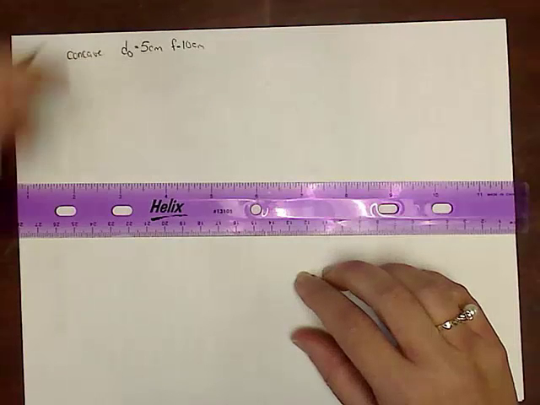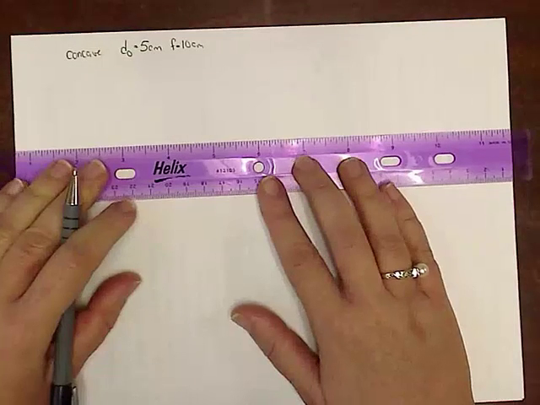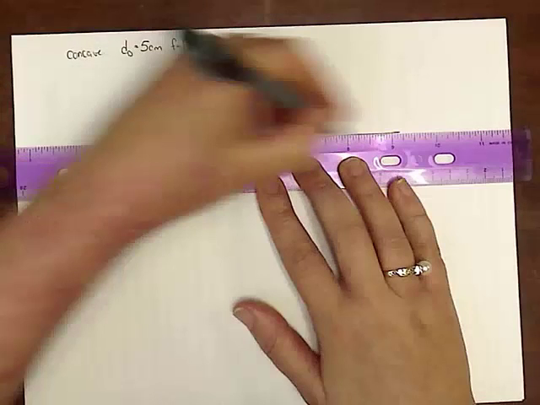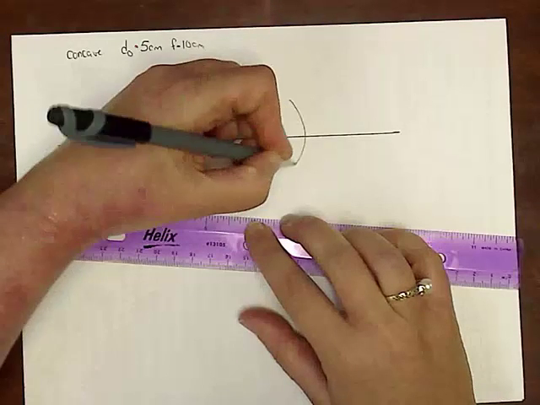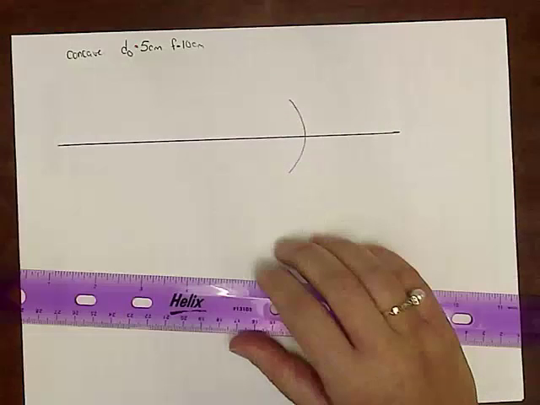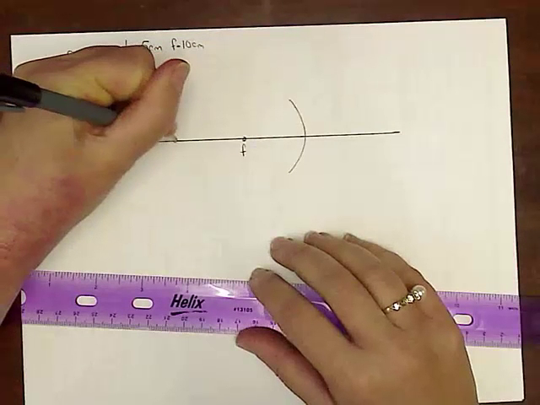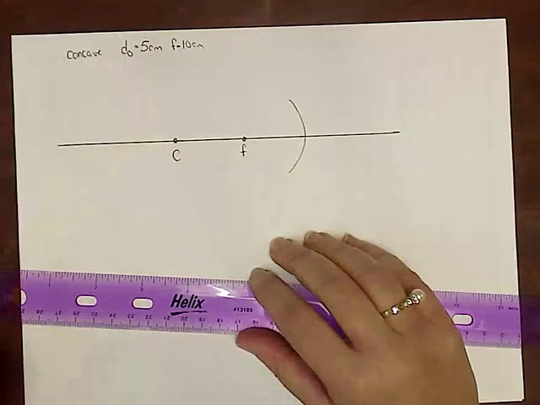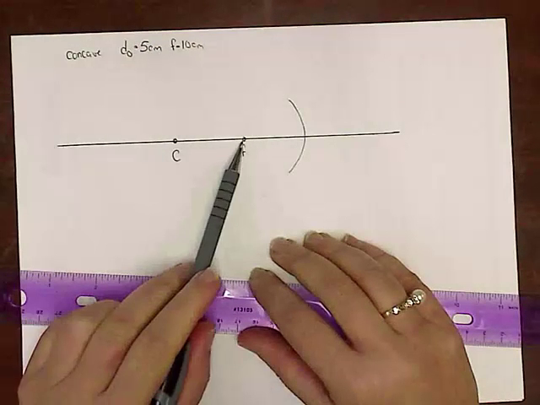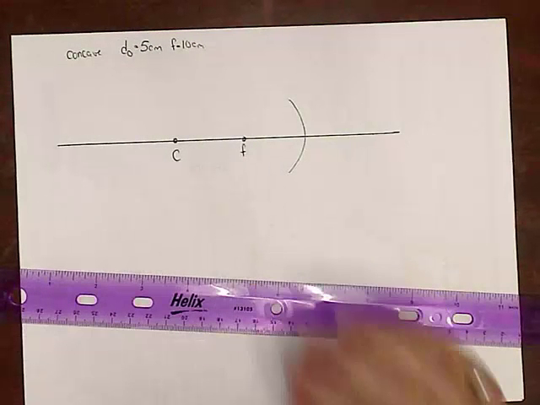mirror. So let me draw this with a ruler. Draw my principal axis, draw a concave mirror, draw my focal point and my center of curvature. I didn't measure how far out these were, but I made sure that I put my center of curvature about twice as far away as the focal point.